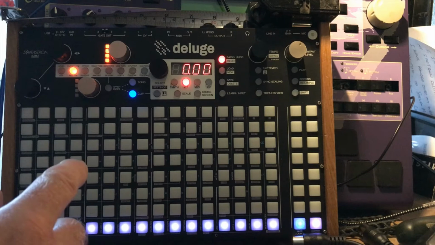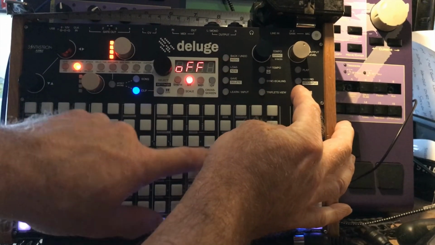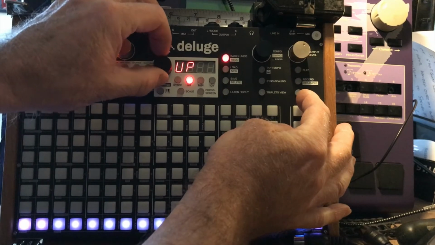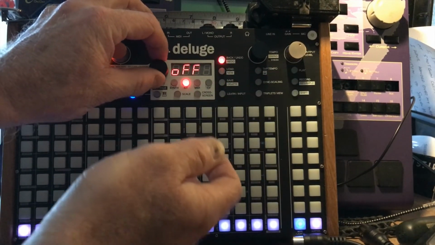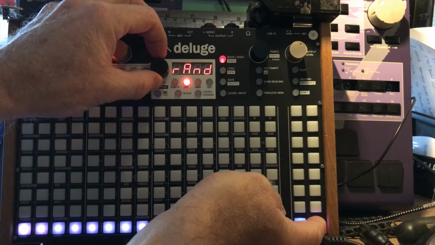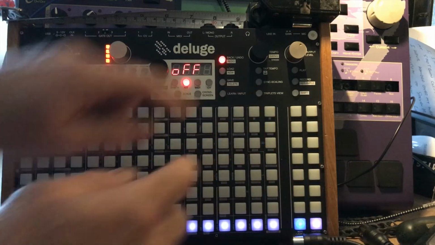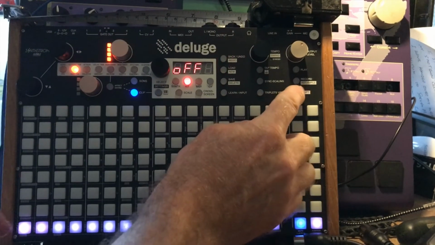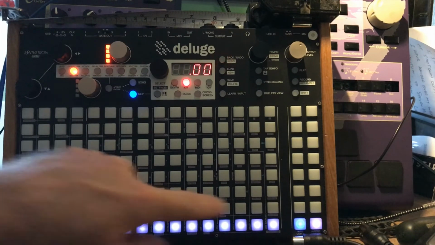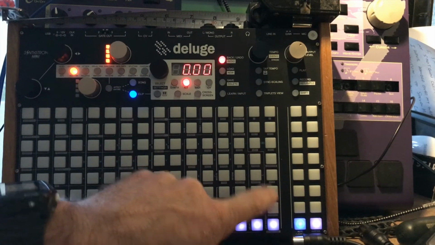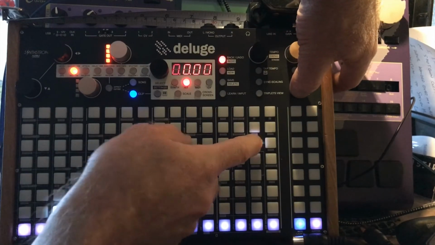So we can apply the arpeggiator. So we've got that going on, or random. Yep. We can also, if I go back to transpose, so transpose is flashing, and I go over to, say, the LFO, to use the LFO as a modulator.